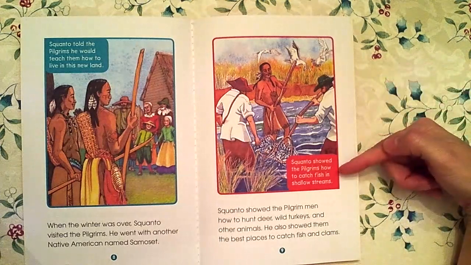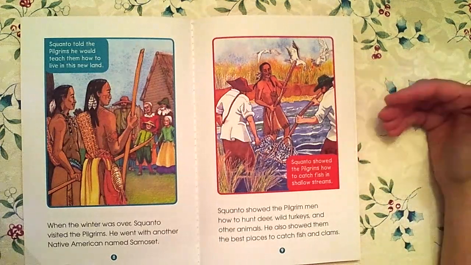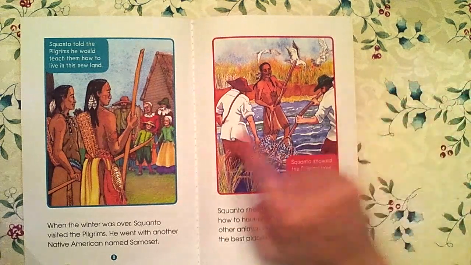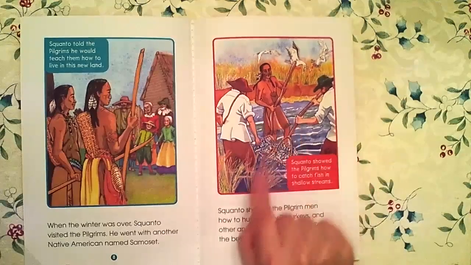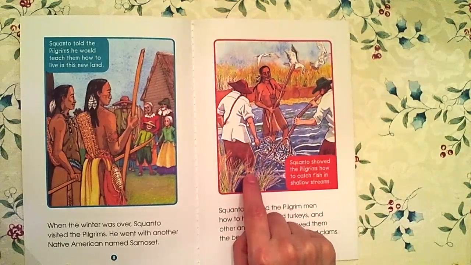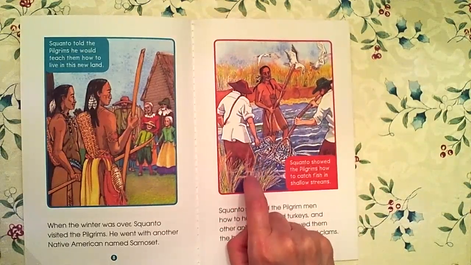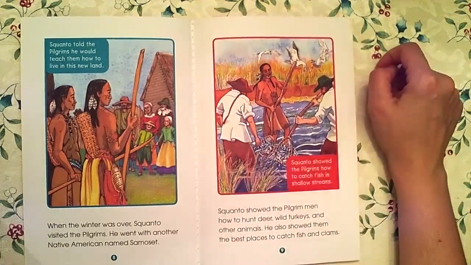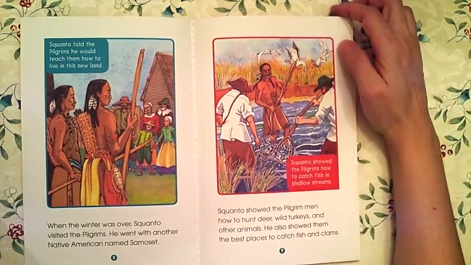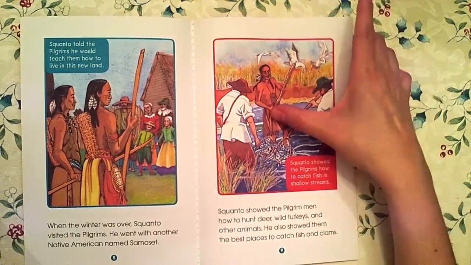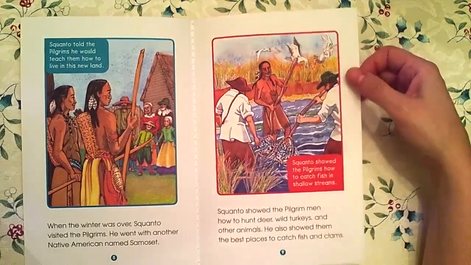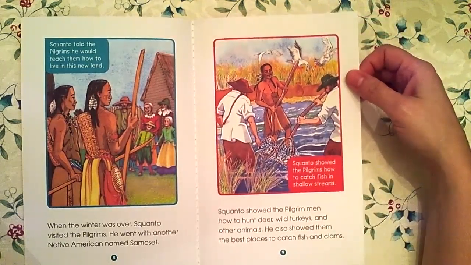Squanto showed the pilgrims how to catch fish in shallow streams. This is a stream. It is shallow because the water just goes below the knee. Squanto showed them how and where to go for fish.